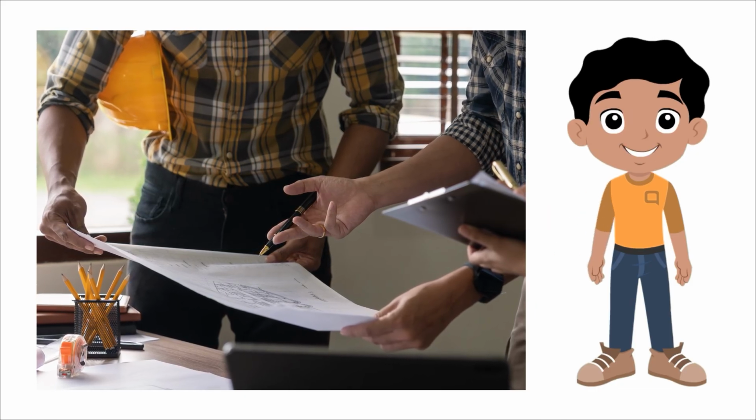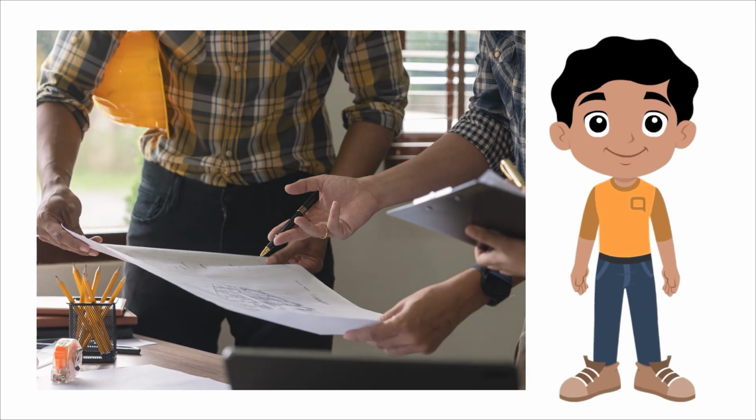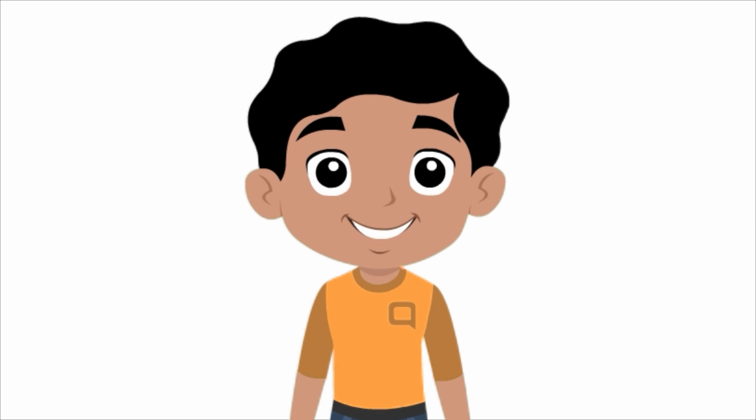The architect checks in once in a while to make sure everything is being built according to their design. Are you ready to be an architectural model maker like Jenny? Get started!